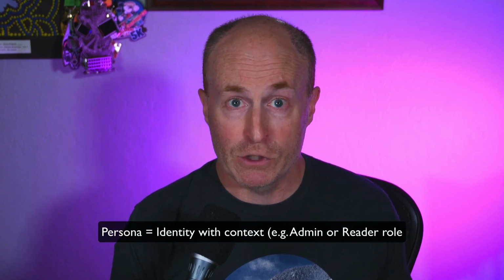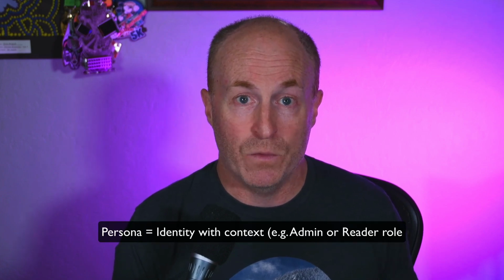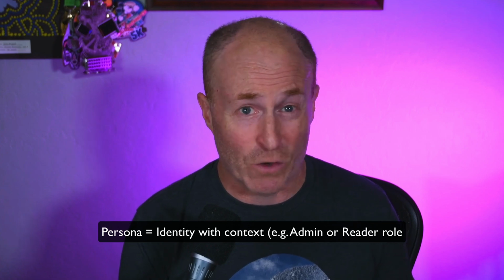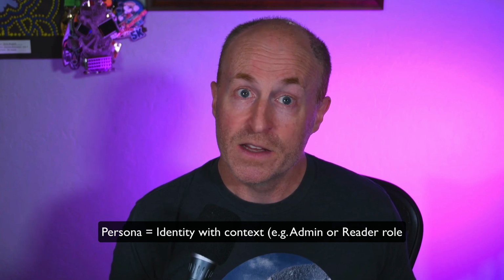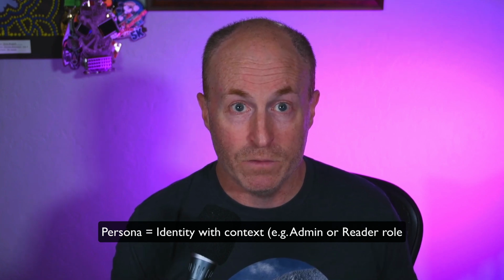The definition of persona is the expression of an identity with attributes that indicate context, and that's a really wordy thing that I don't expect you to remember. But think about it this way. Sometimes when you go to do something in your account, you only need read access, so you're a reader. Other times, you need full admin access, so you're an admin. The persona is a representation of what you need to do at that point in time, and one identity can have multiple personas. Here, let me go ahead and draw it out. It'll make it a little bit easier to see.